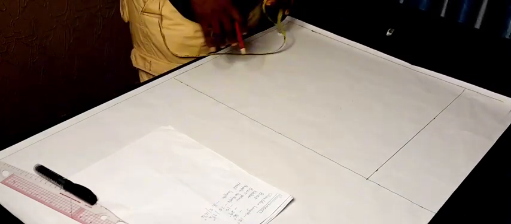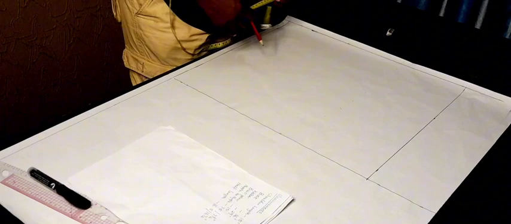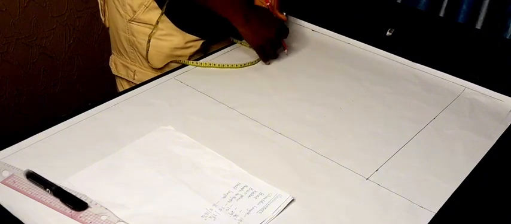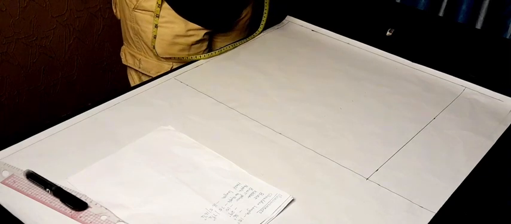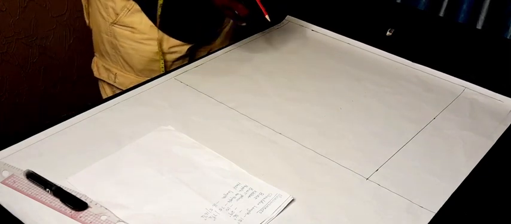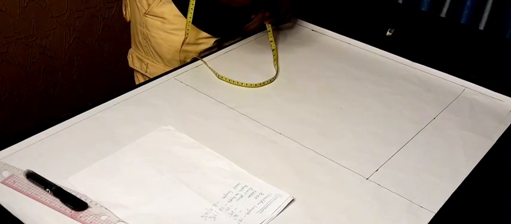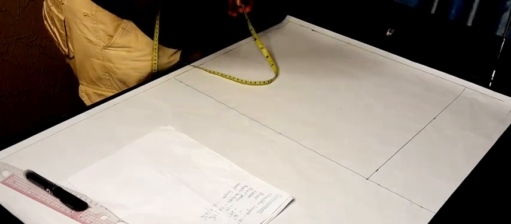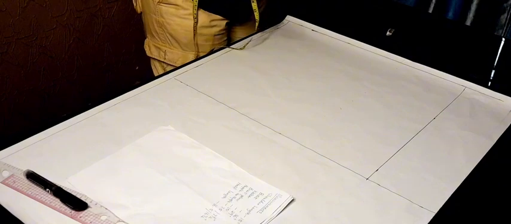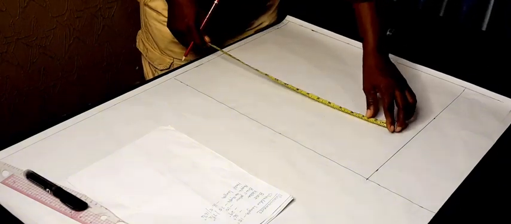The next thing for me to get now is to get out my front and back block out of this block width that I have here. Now, again, I'll be dividing the 19 inches I have here by 2. And that will give me 9.5 inches.